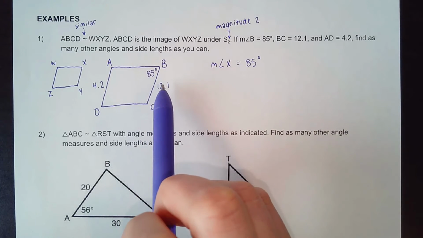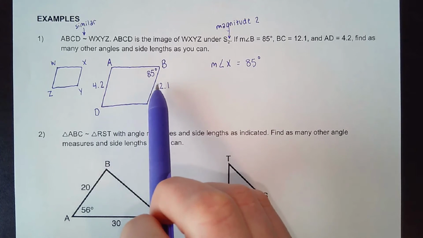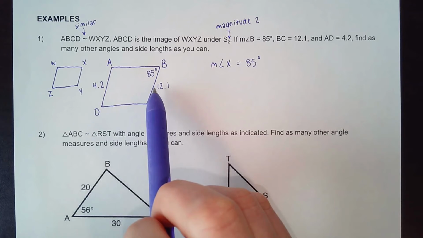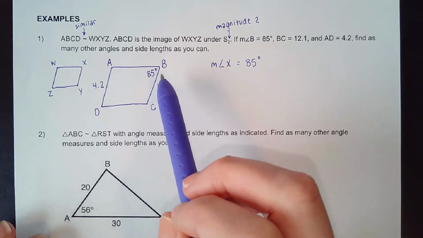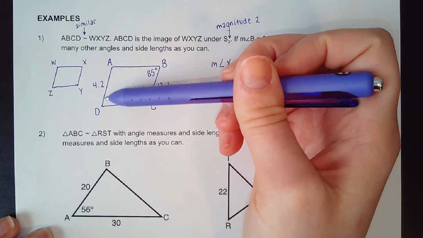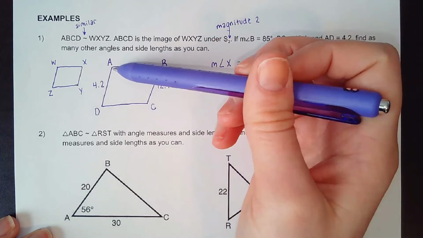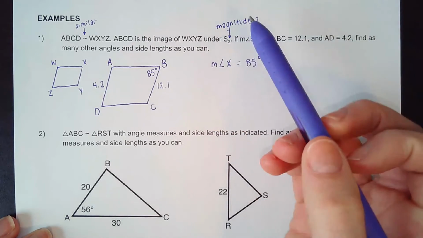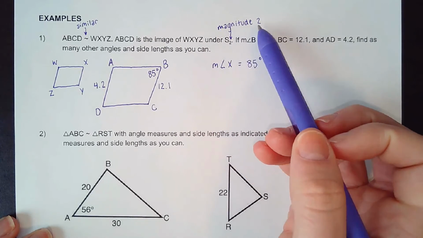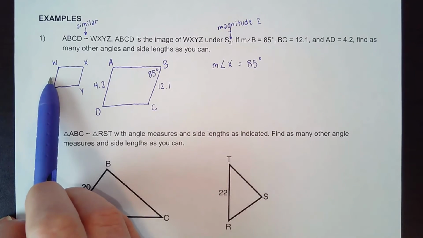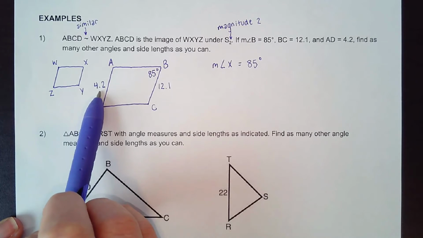Now we're given 2 side lengths. So once again, we can find corresponding side lengths with our other figure. For example, I know AD is 4.2, and that side corresponds with this side, WZ. We know the size change that occurred was a magnitude of 2. So I took this number, we multiplied it by 2 to get here.